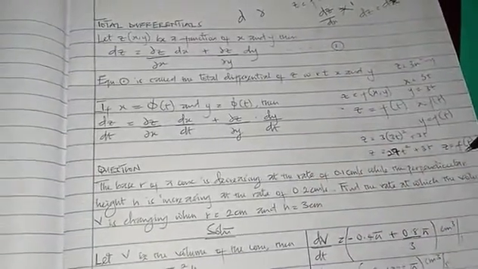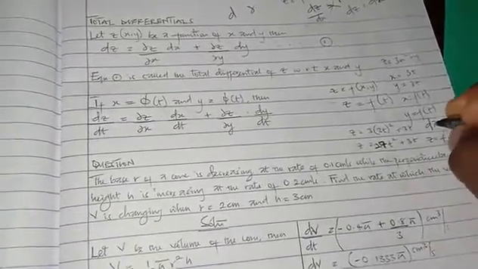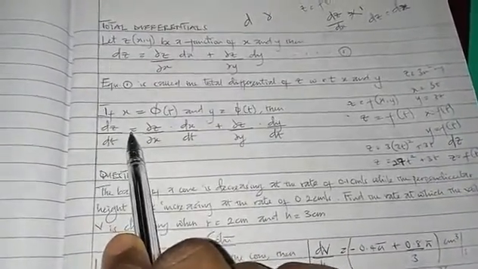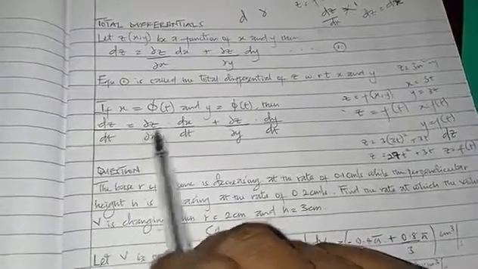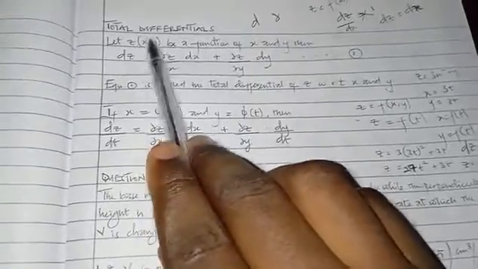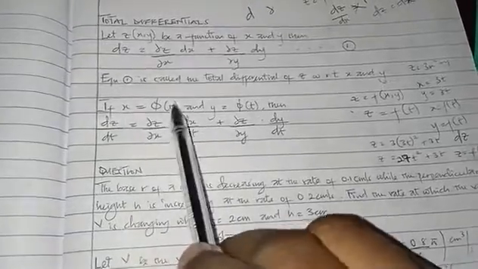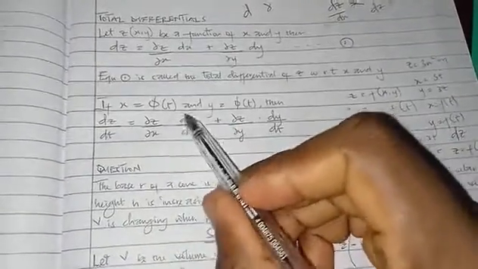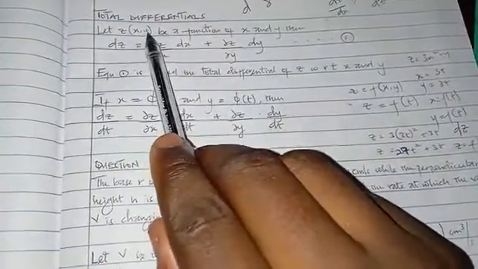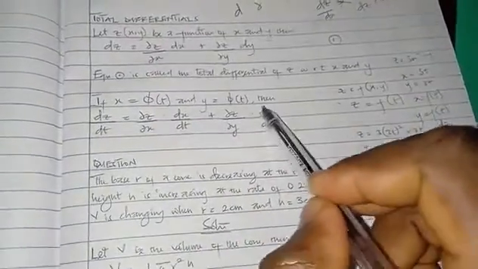Now since z is a function of t, since it's a single variable, we are going to use normal d. That's what we have here. So dz over dt is equal to partial z over partial x, since z is a function of x and y. Z now is a function of x and y, so partial z over partial x times x is a function of a single variable t, so you have the normal dx over dt, plus partial z over partial y times y is a function of the single variable t, so dy over dt.